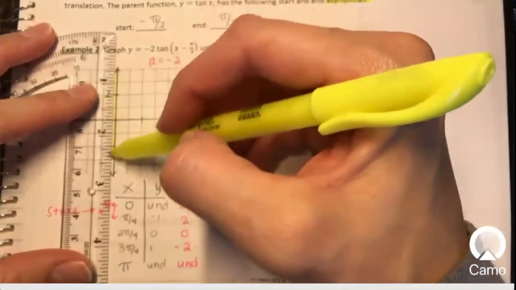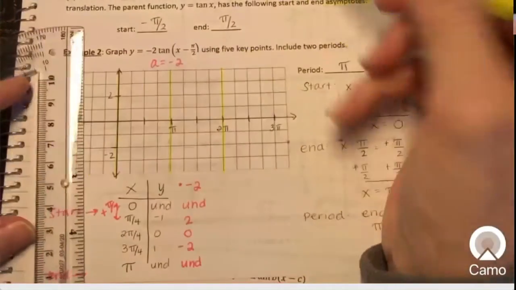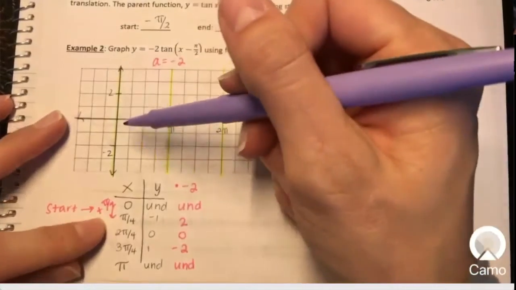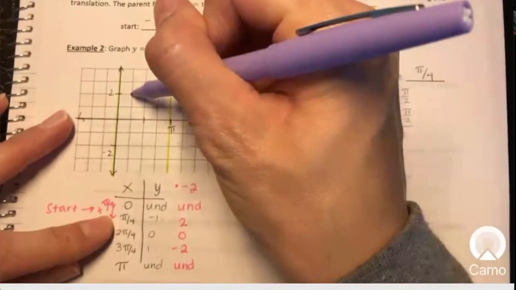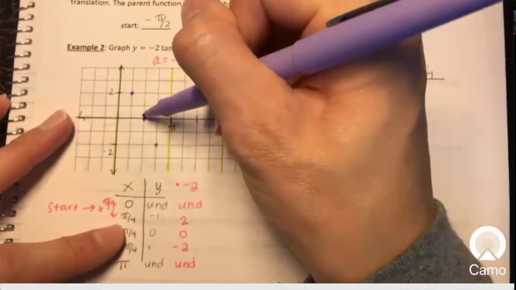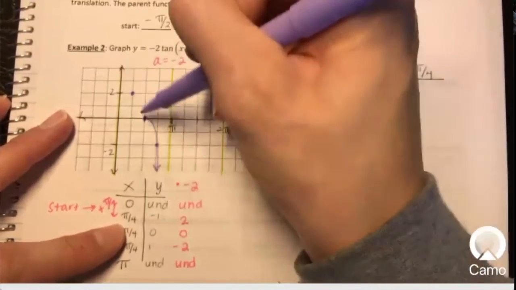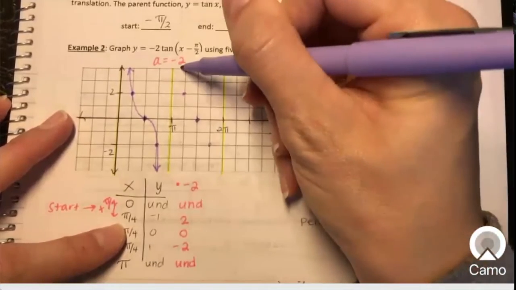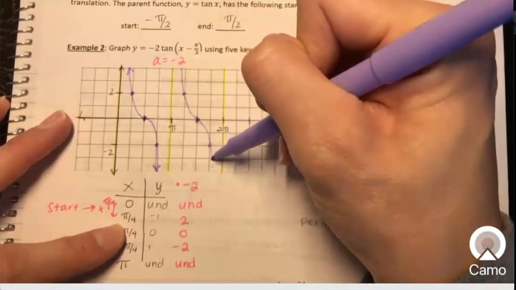I'm going to go ahead and include my asymptotes. I like to highlight those in yellow. So they are every pi units away. So I'm just graphing 2 periods. I could keep going. And now I just go ahead and graph my values. So I start at my first point, pi over 4, and it's positive now. So now my function is decreasing because we have that negative. I go down to 0 and then down to -2. So now we are graphing a decreasing tangent function. And then I just use the same values again and sketch the next period.